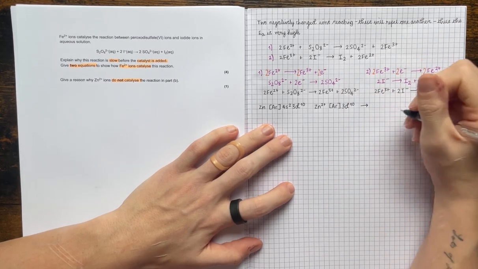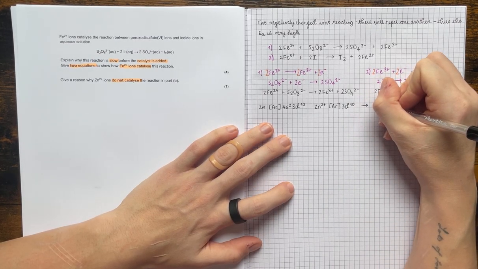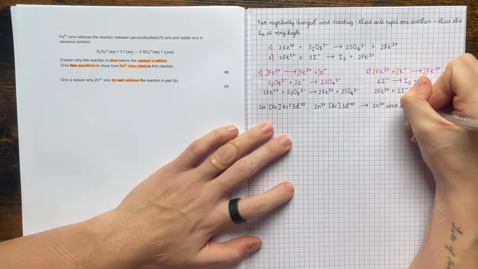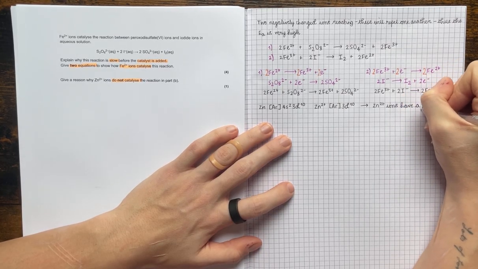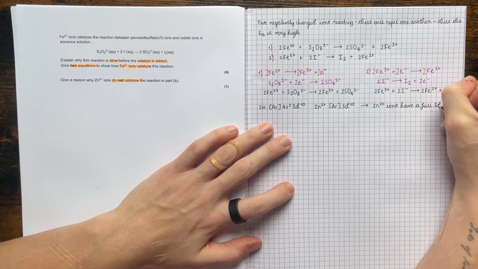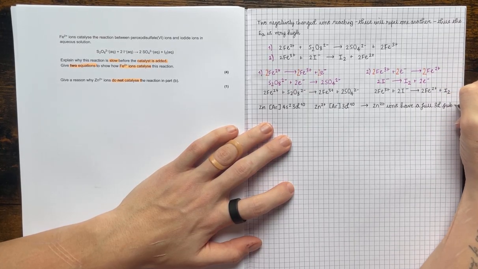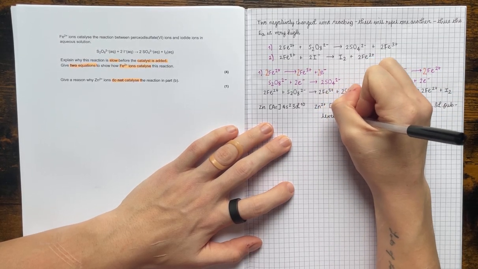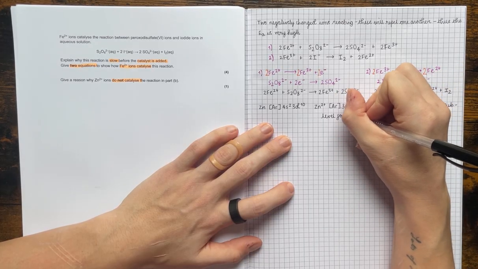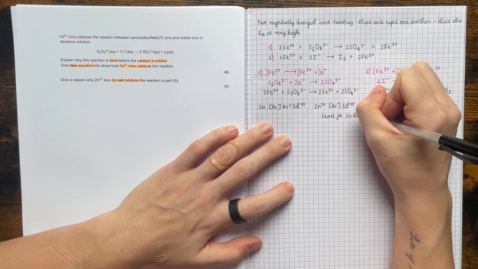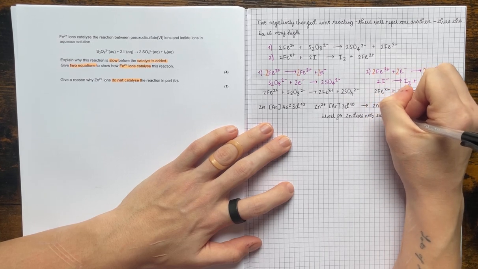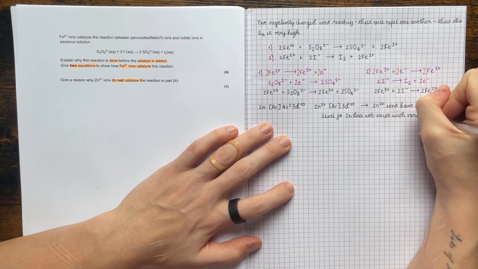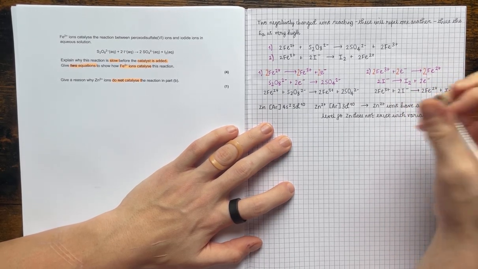So I'm going to finish this off by saying Zn2+ ions have a full 3d sublevel, so zinc does not exist with variable oxidation states.